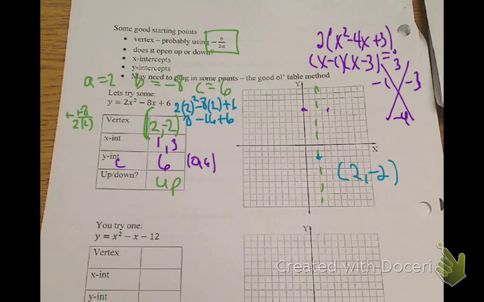Let's go ahead and plot those. So here we're at 1, and we're here at 3. Wait, so you do a point at 1 and a point at 3? Yeah, it has 2 x-intercepts.